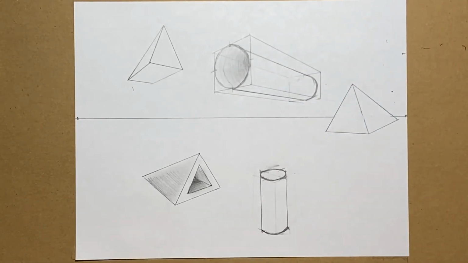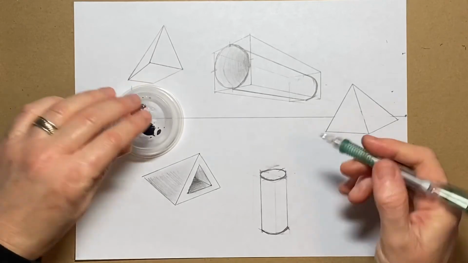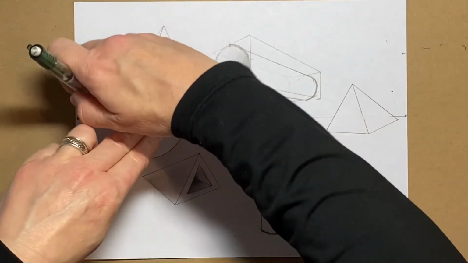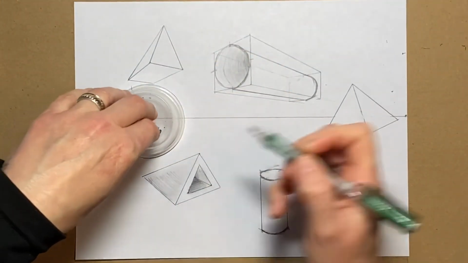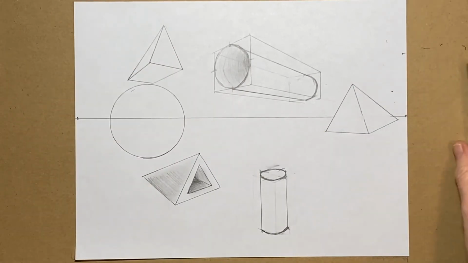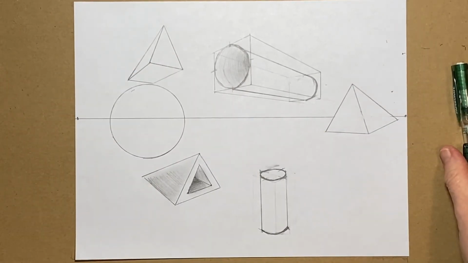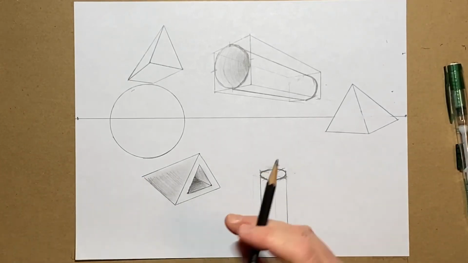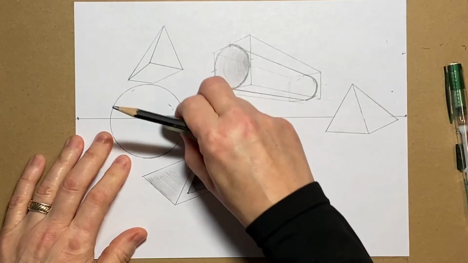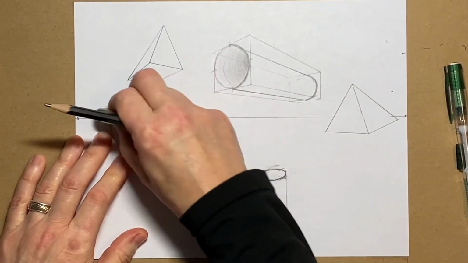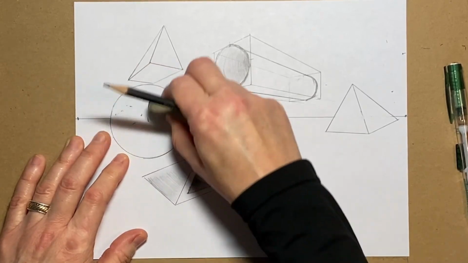Okay. Now, you may be wondering about a sphere. A sphere is basically just a circle that has shading on it. And so there's really no way to draw it in 2-point perspective. All you're going to do with a sphere is simply add shading to it as you normally would.